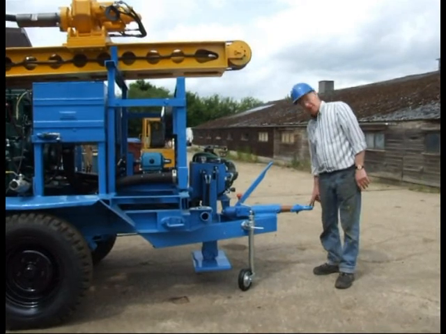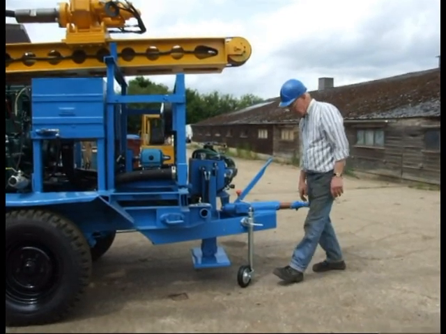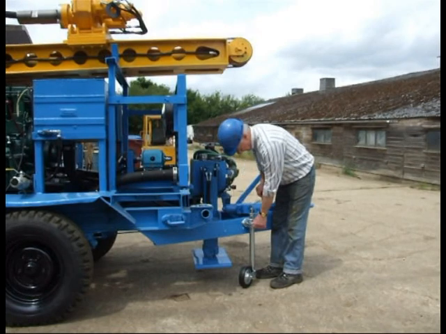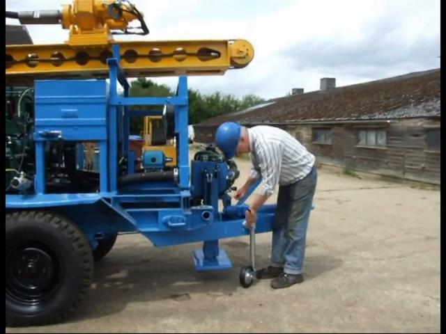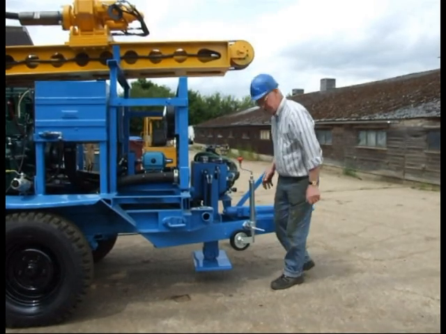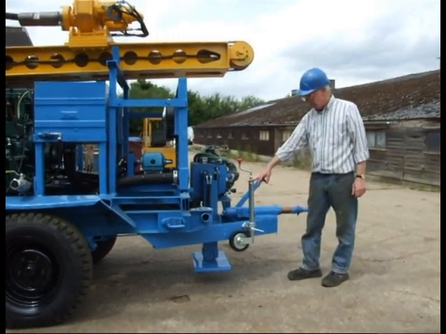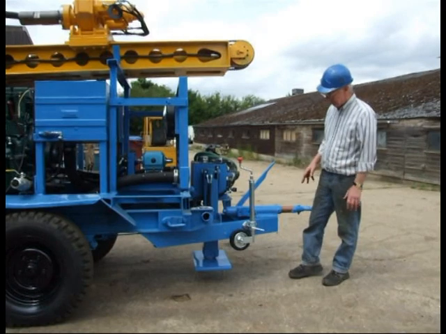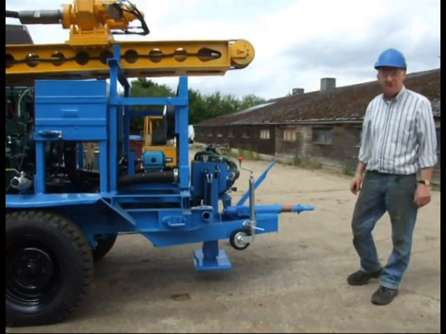Once the tow bar is connected to the towing vehicle, then we'll lift the jockey wheel up, so the vehicle is now ready to move.